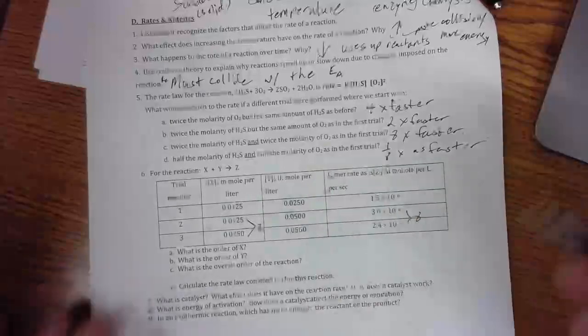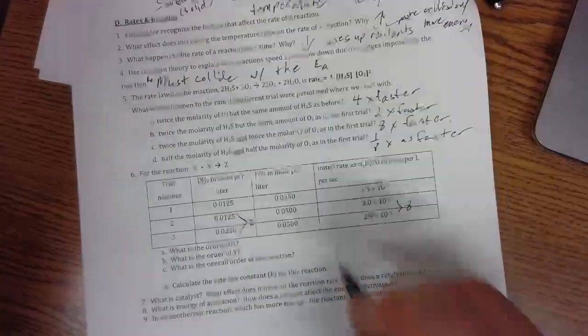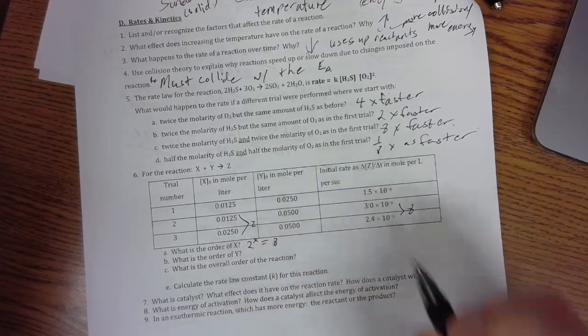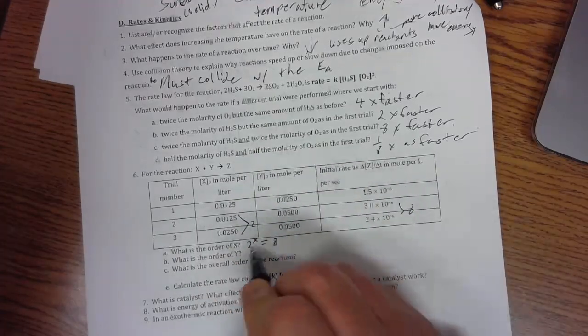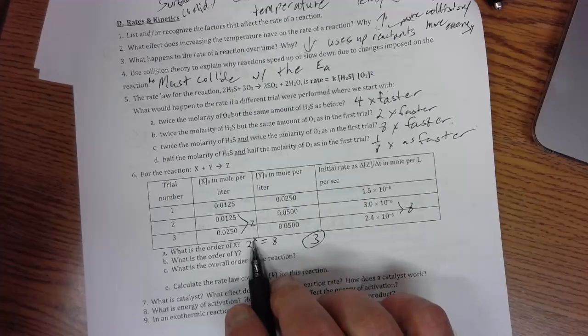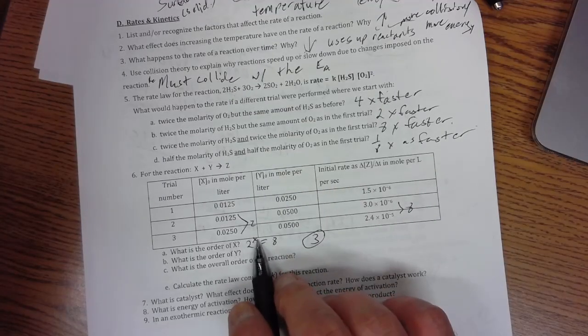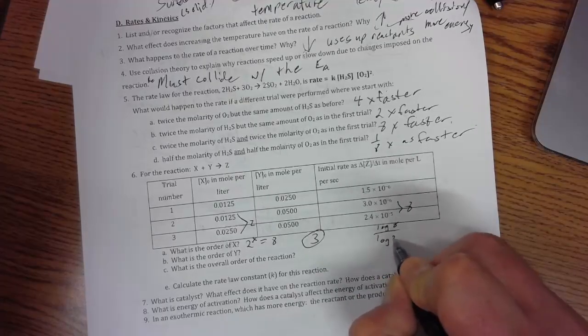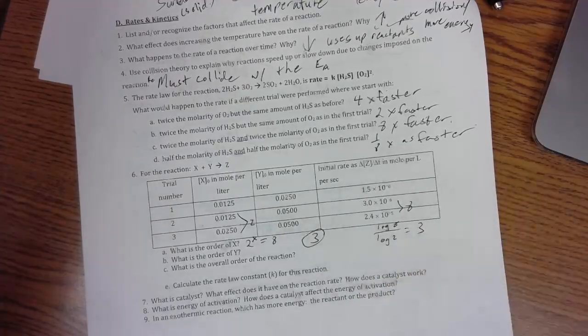So doubling this made this 8 times faster. So we take a little formula here: 2 to the x equals 8. The order is 3, because 2 times 2 times 2 is equal to 8. So x equals 3. Remember, we could take the log of 8 divided by the log of 2, and that would give us that 3 as well.